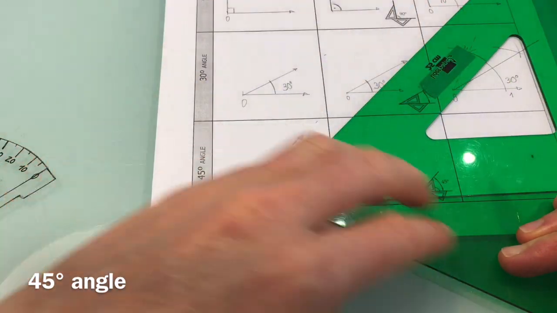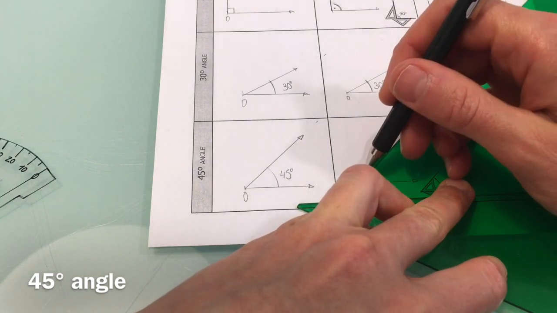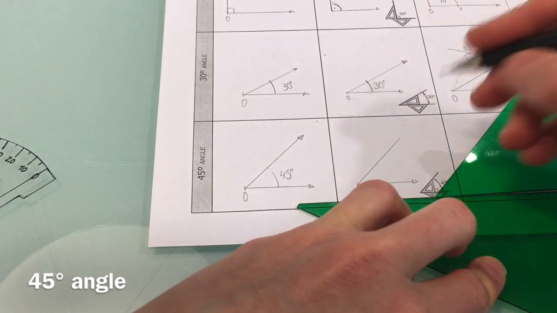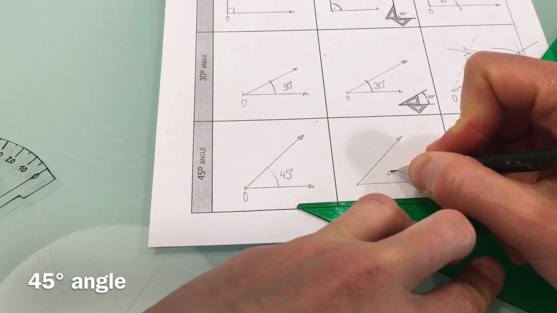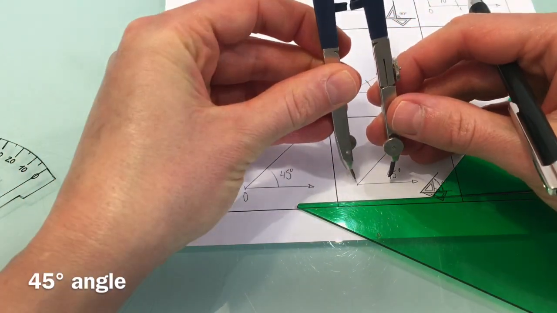This is the angle of 45 degrees. Slide it and draw the ray. This is already 45 degrees done with a set of squares.